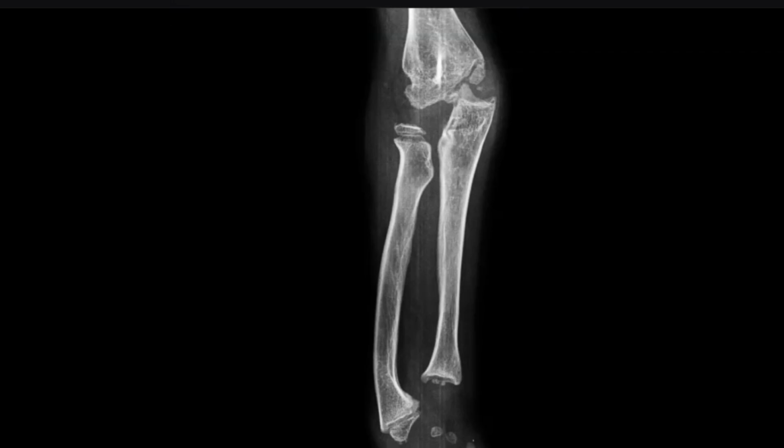What happened in mucopolysaccharidosis? The mucopolysaccharides deposit in the bones. So it restricts the growth of the bone. Look here. Defective growth. So it is a process of defective growth.